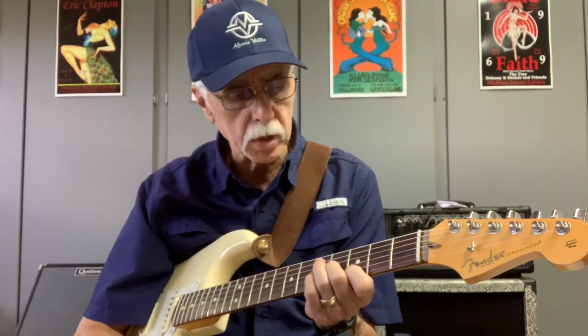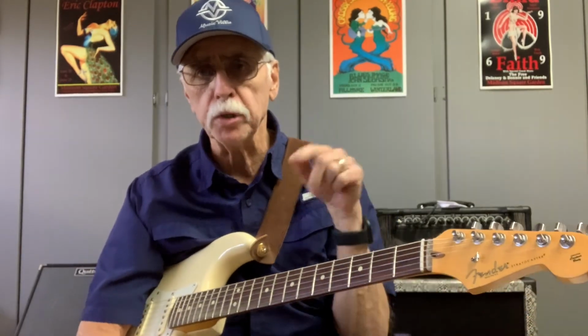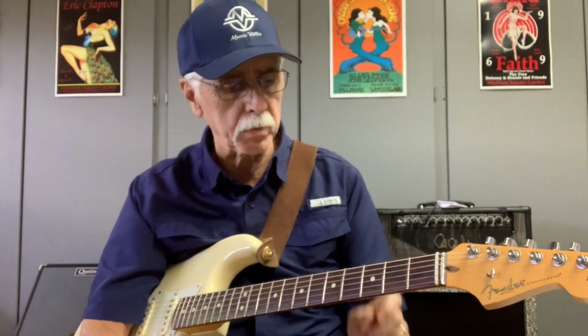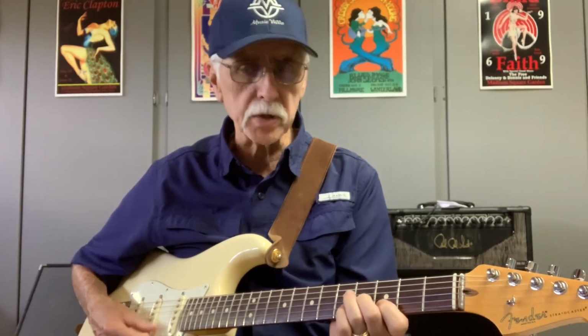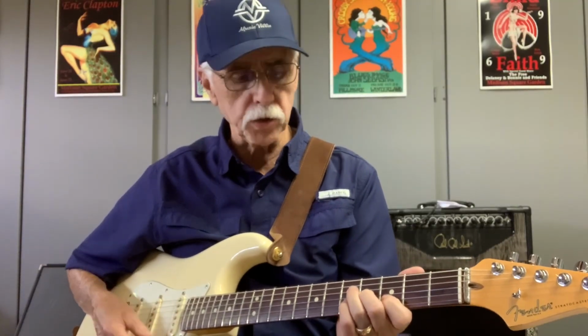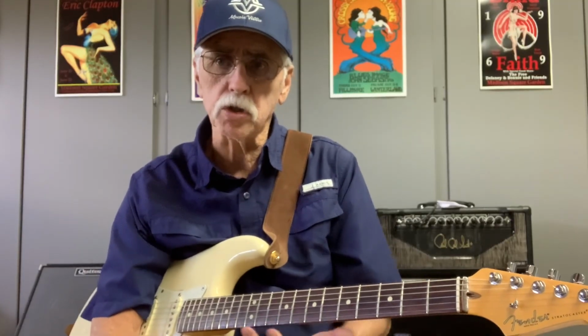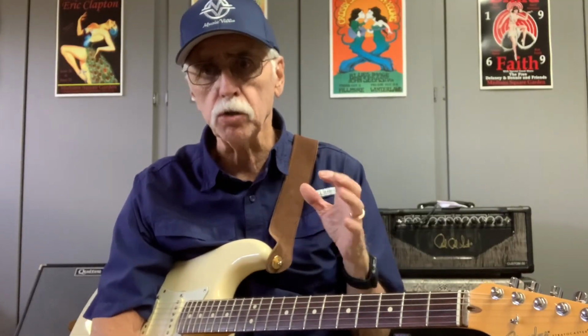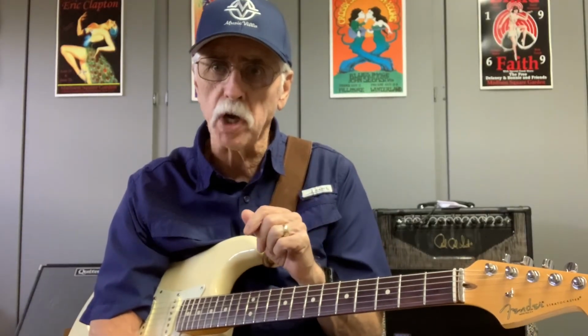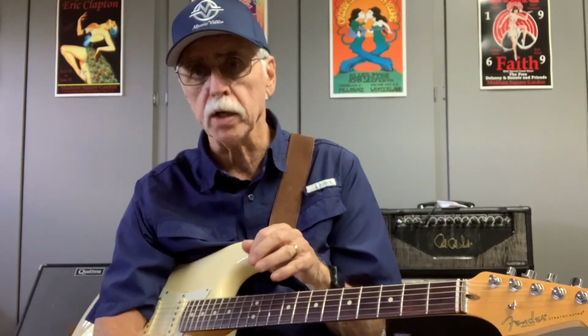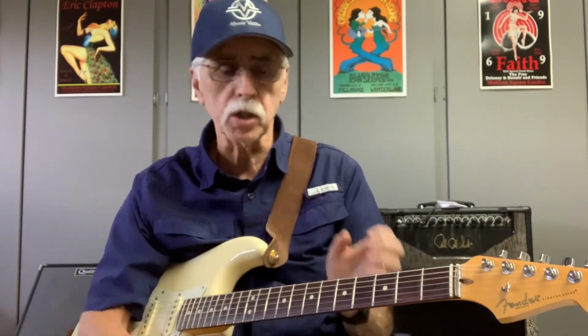Work on those shapes. If you have any questions about them, please put them in the comments. I'll be happy to answer them. Hopefully it was clear. I'll put some charts up too, so you can see the fingerings. Just get your fingers around those triads, and then start playing along with music. Use them in replacement of the chord: if it says it's a G chord, do a G triad. If it says D, do a D triad. C chord, C triad, and so on.